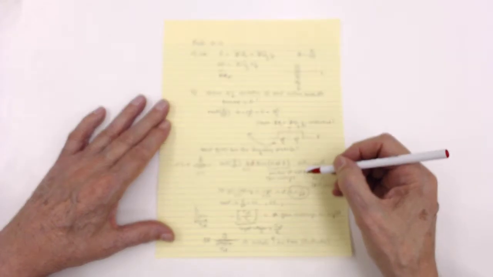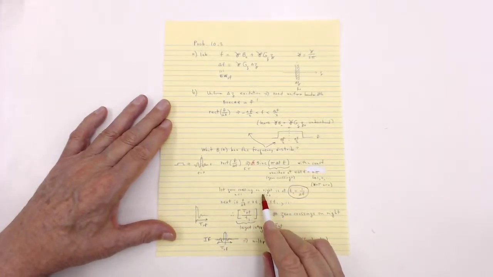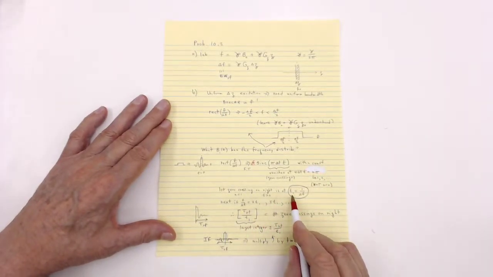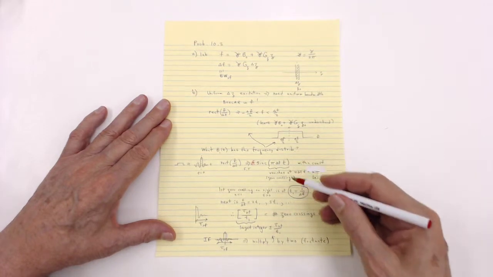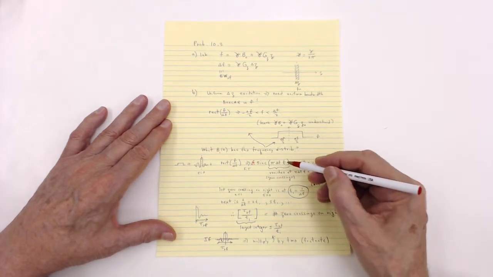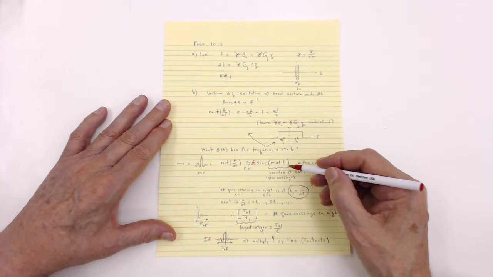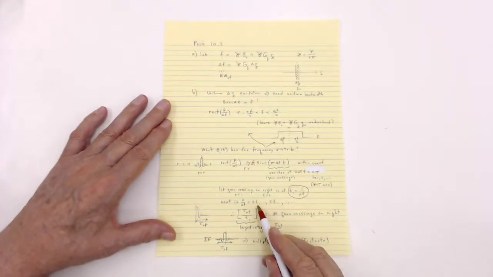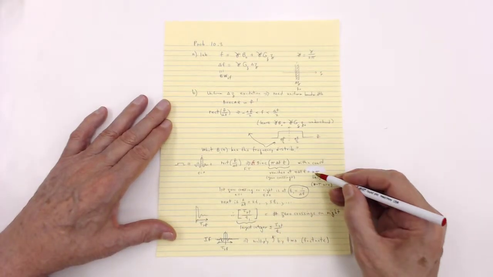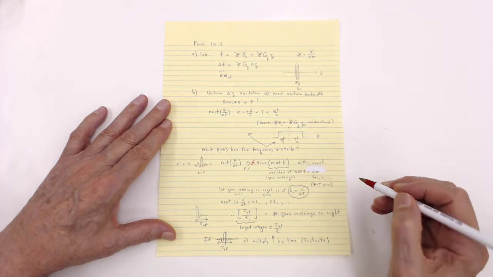But the first zero crossing on the right is at some time t1, 1 over delta F, because then that'll be pi, the first time it vanishes. The next one would be 2t1, and the next one 3t1, corresponding to n equals 2, n equals 3.